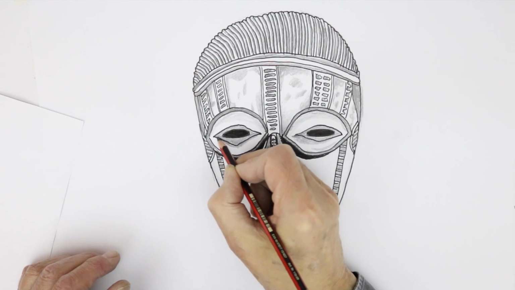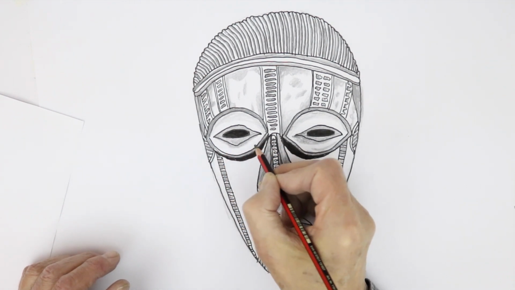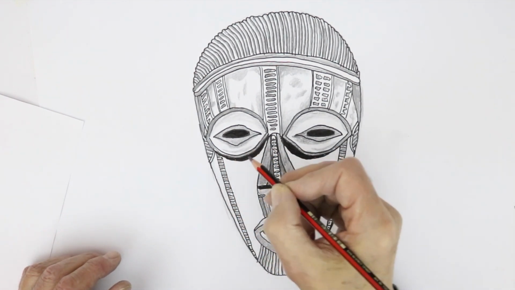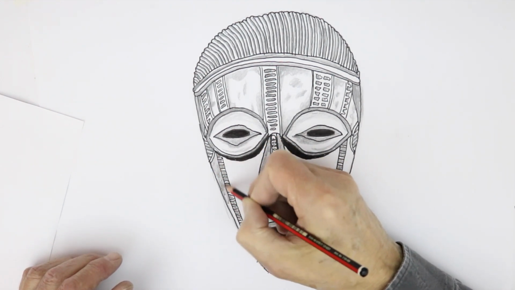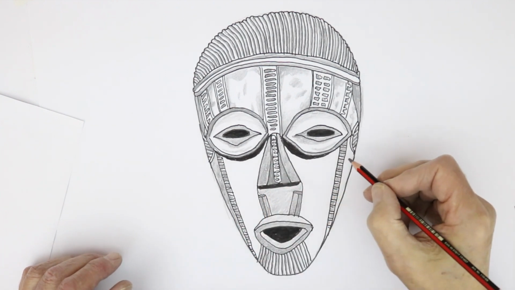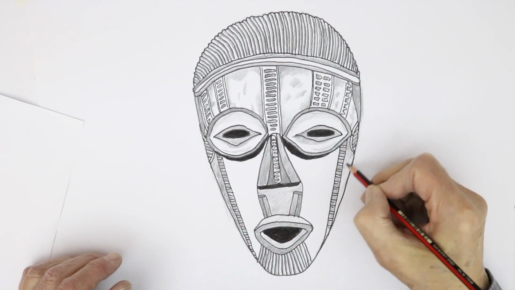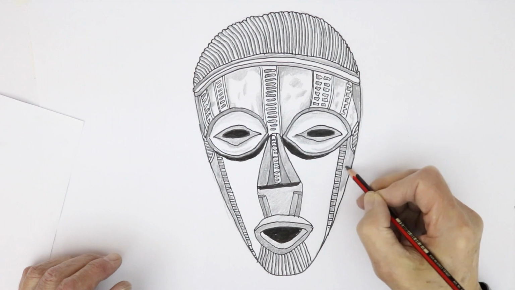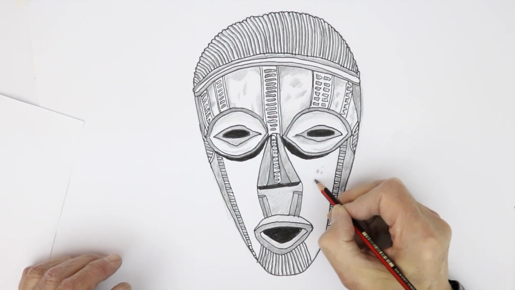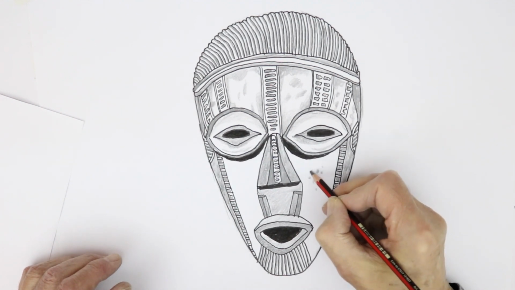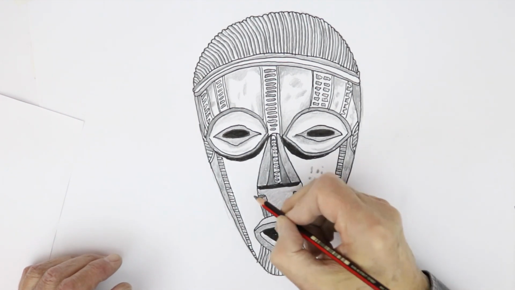You see it's starting to develop character. A wee bit of dark shading down here because this has actually been painted. Got to put that bit in there. And the same with this part here. And then down here, on the original mask, there are some scratch marks and bits of paint flaking off like that.